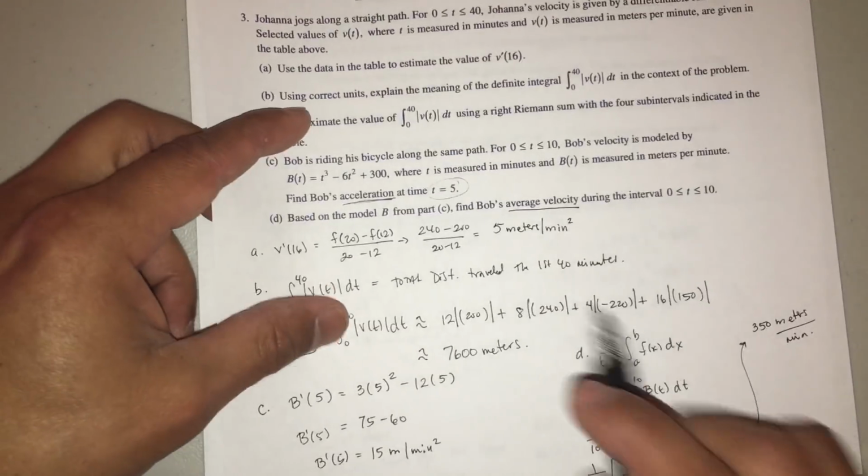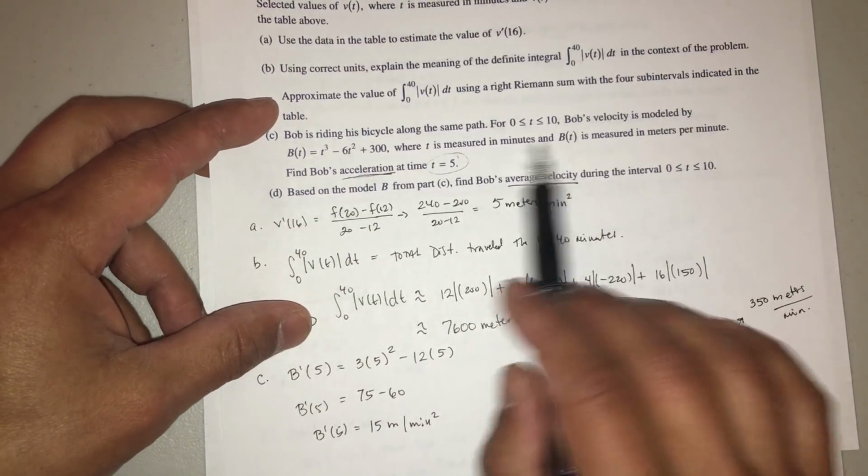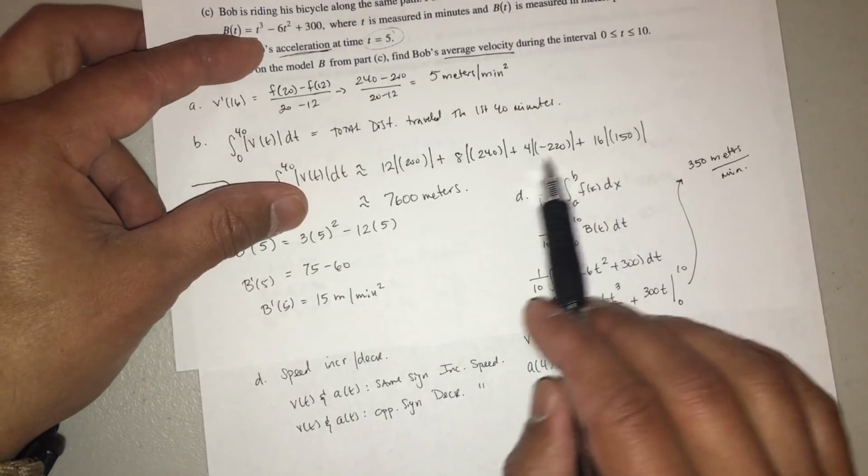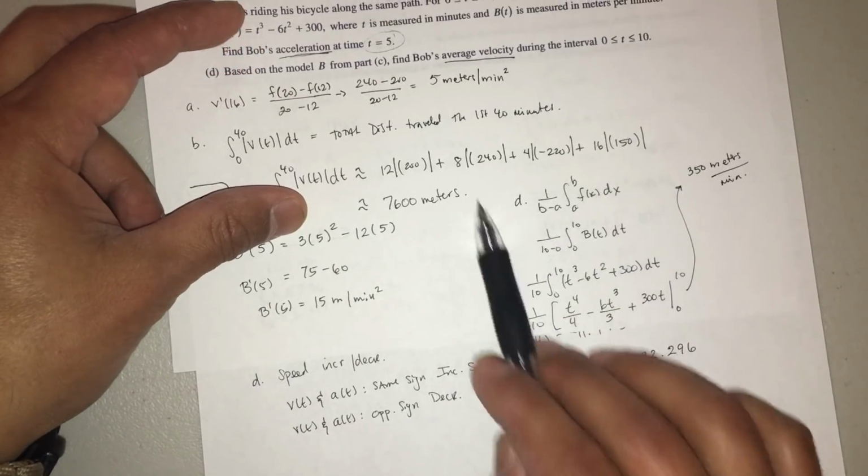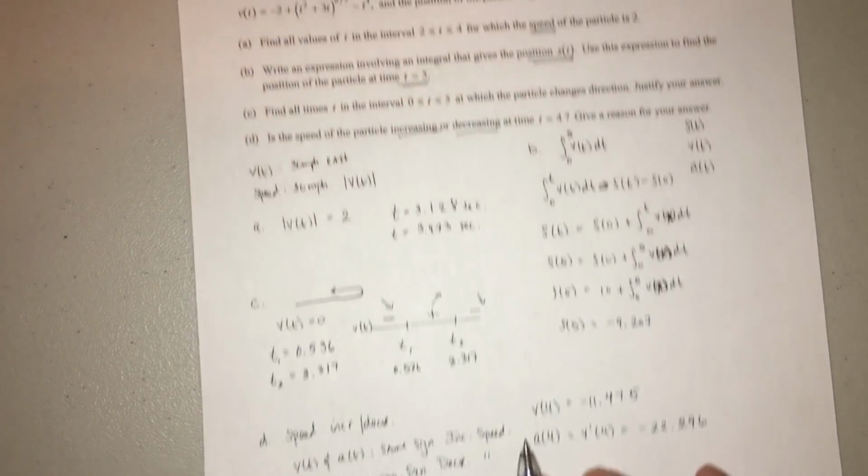Let me go back to this one. What does average velocity mean? Look at it. That's average value. This guy comes up a lot for particle motion, and in the other ones as well.